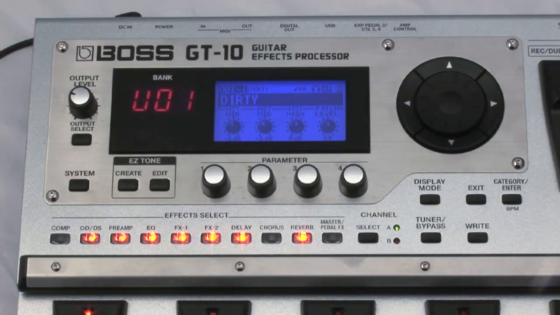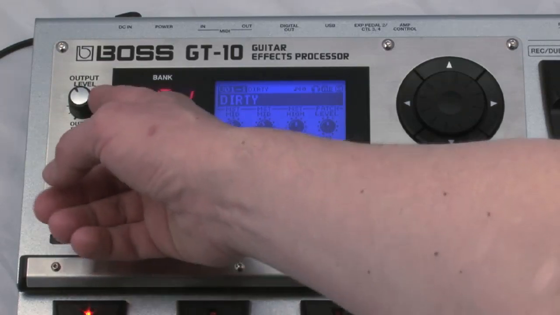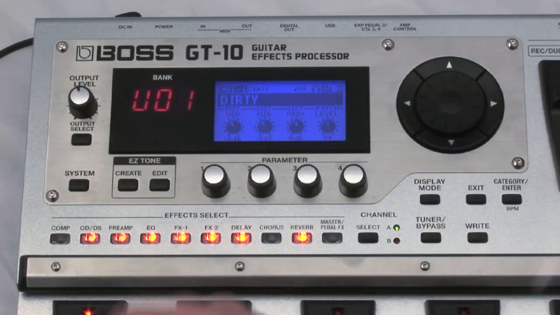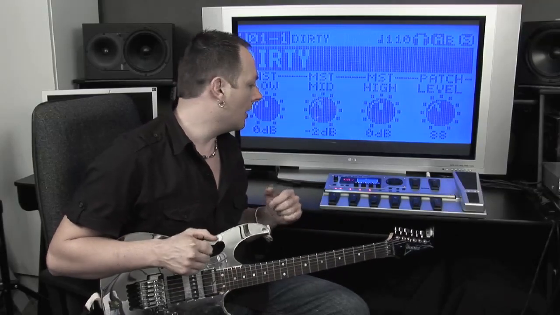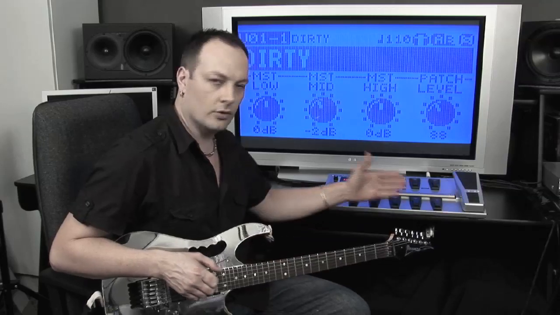Output level. The knob that is situated to the left of the display adjusts the overall level of the GT10. It is global, so once you are happy with the balance between your individual patches, use this knob to turn the GT10 up or down as a whole. There are many different factors that affect the perceived level that are coming from your different patches.